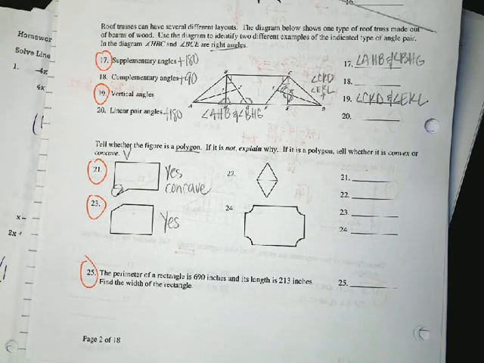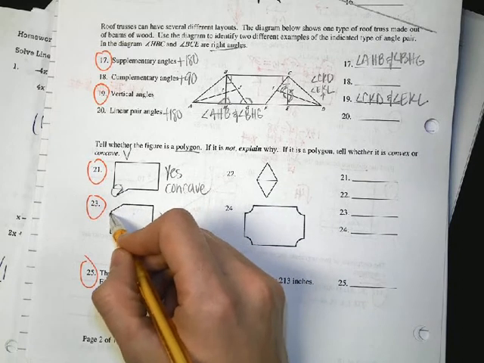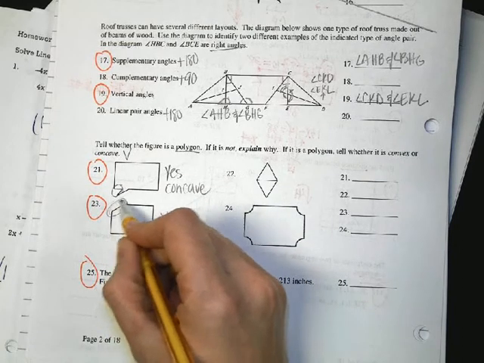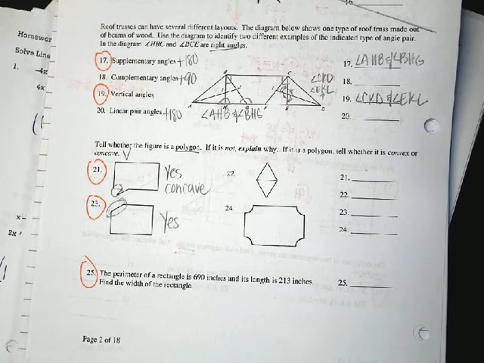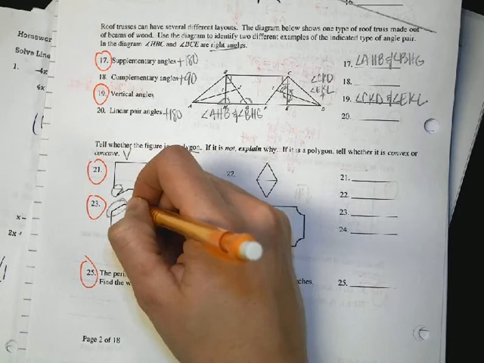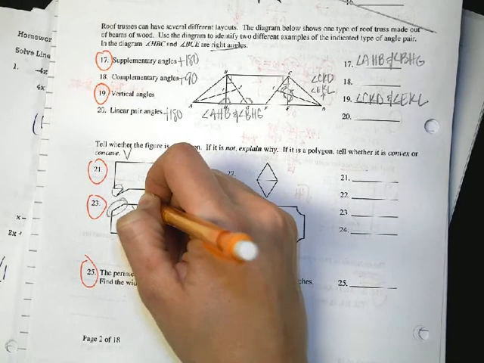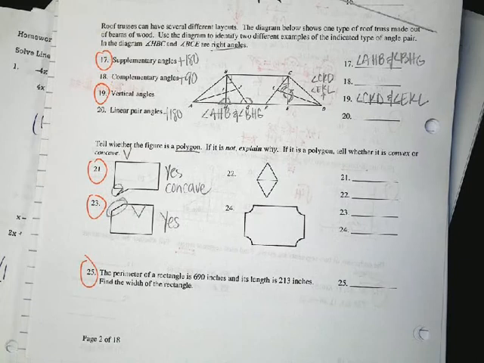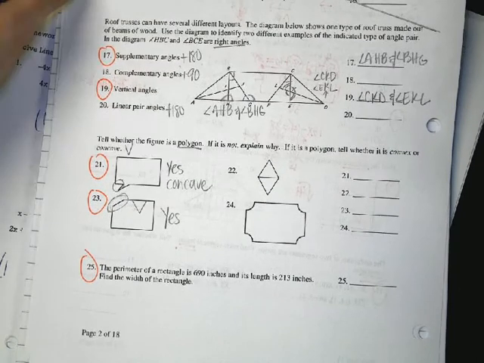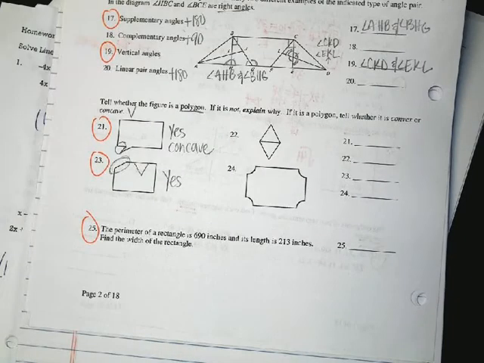Number 25, the perimeter of a rectangle is 690 inches, and its length is 213 inches. Find the width of the rectangle. I'm told that the perimeter is 690. So the first thing I want to do is think, what formula do I know for perimeter? If it's a rectangle, then I know perimeter equals 2 times W plus 2 times the length.